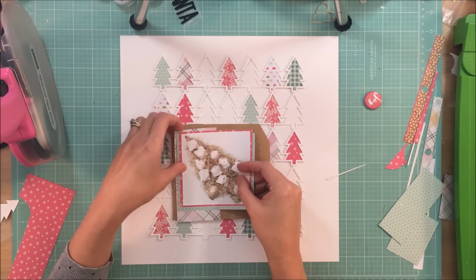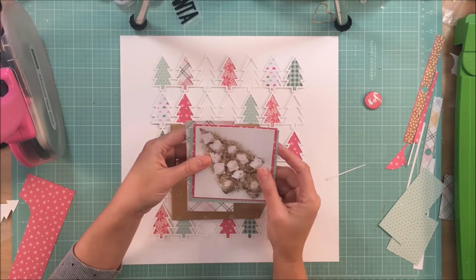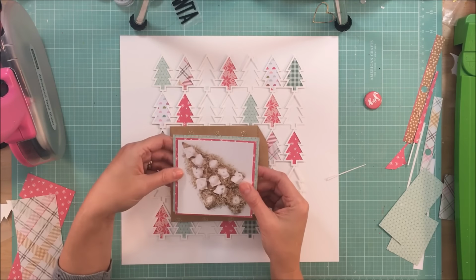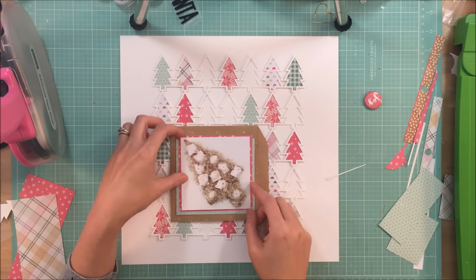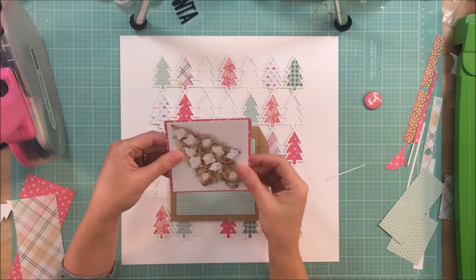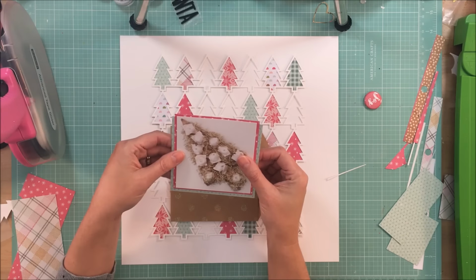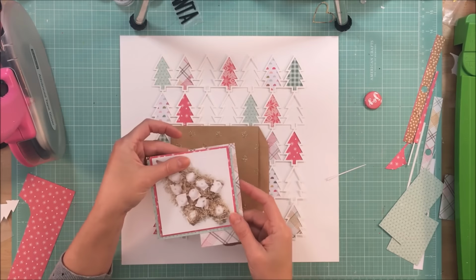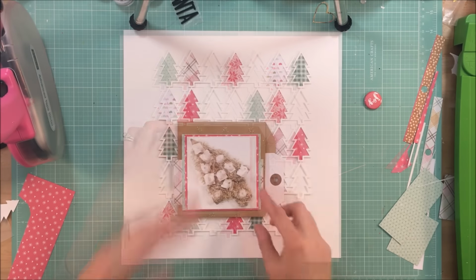I'm going to show him this layout tonight and get his perspective on the journaling, just because I know that he knows about how old he was. I'm going to put the journaling on the tag and stick it in the envelope so that it will be remembered. And that, my friends, is what scrapbooking really is about.